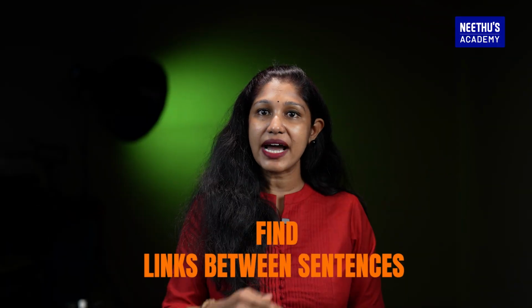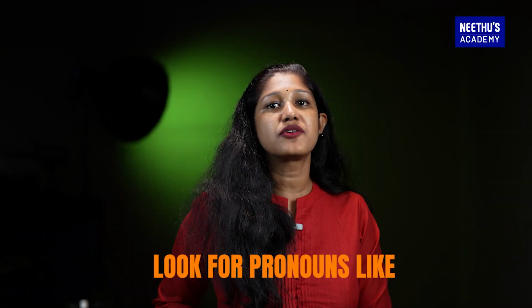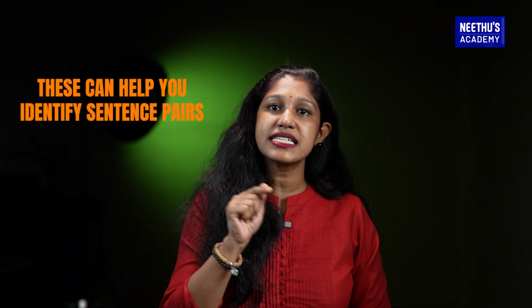The second step is to find links between sentences. Identify transition words and phrases, such as however, therefore, subsequently, that indicate relationships between sentences. Look for pronouns like this, these, it, they and all, which refer to something mentioned earlier. These words are used to refer to something already mentioned earlier in the same paragraph. These can help you identify sentence pairs.